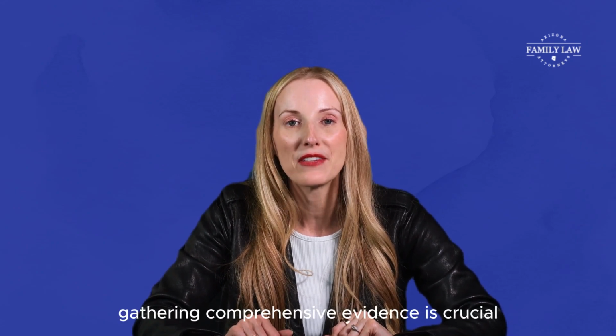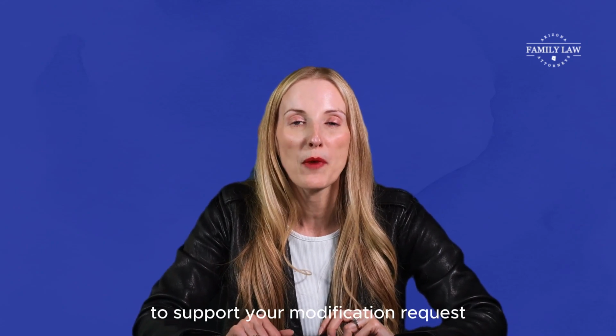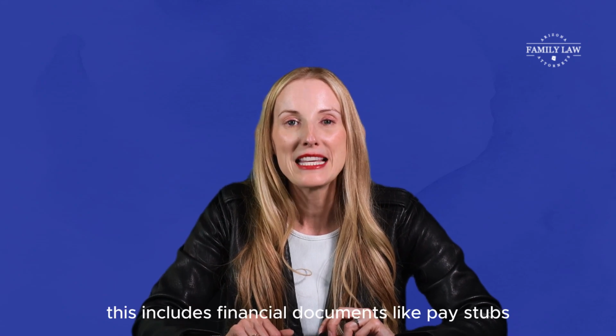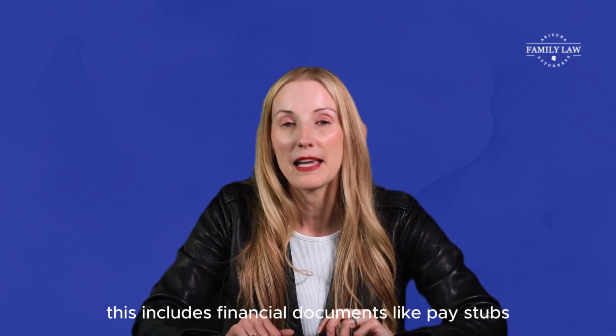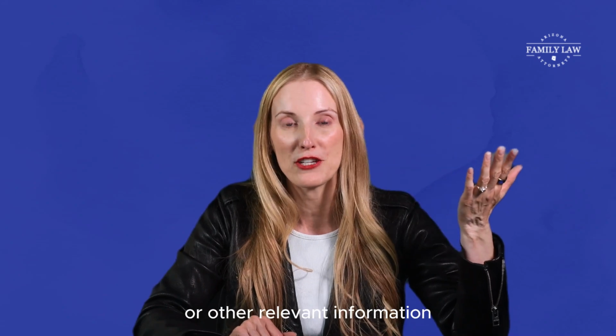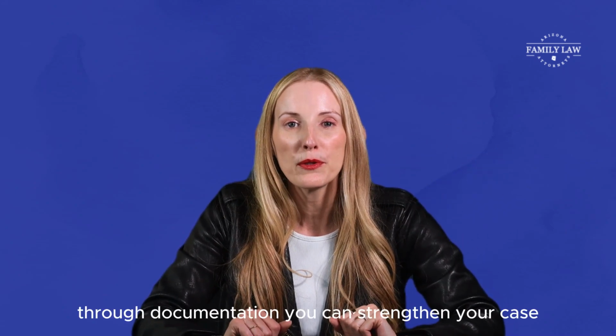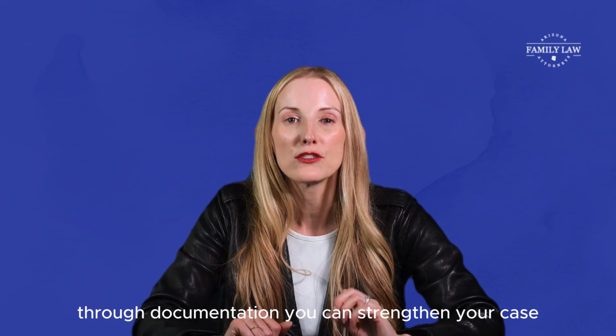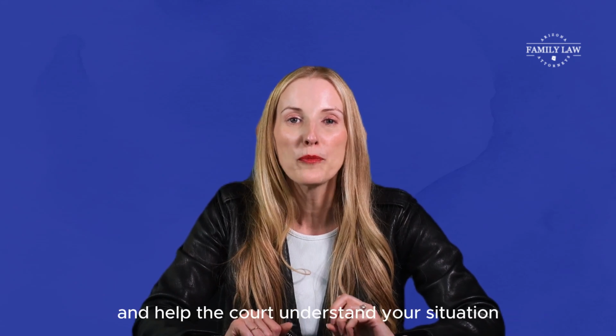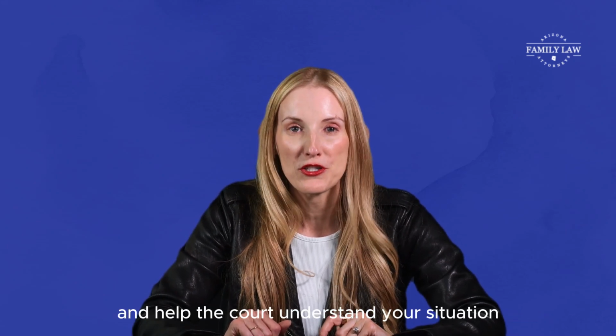Gathering comprehensive evidence is crucial to support your modification request. This includes financial documents like pay stubs, tax returns, medical records, or other relevant information that demonstrates the change in circumstances. Through documentation, you can strengthen your case and help the court understand your situation.